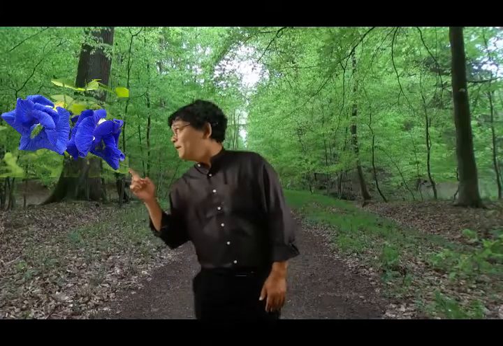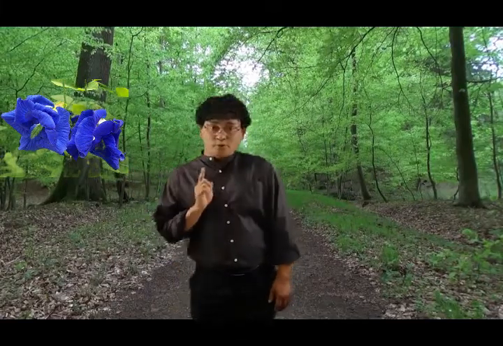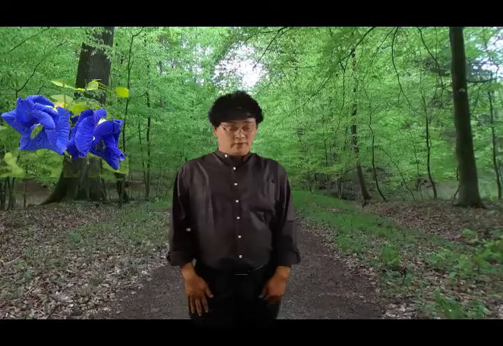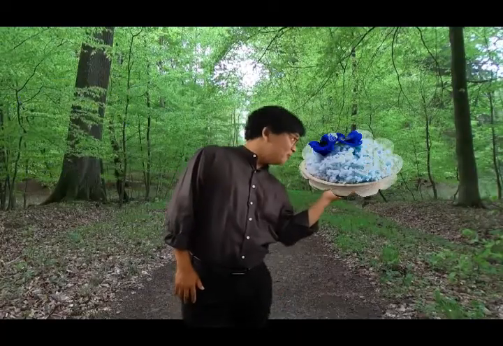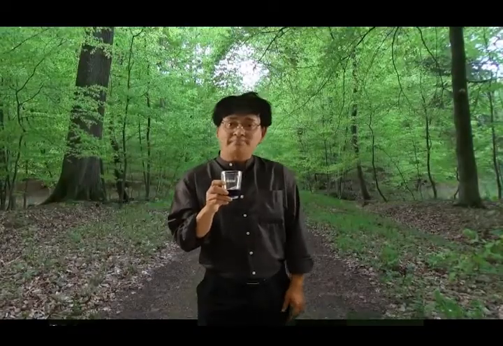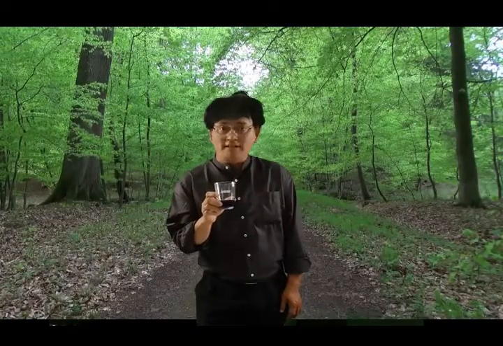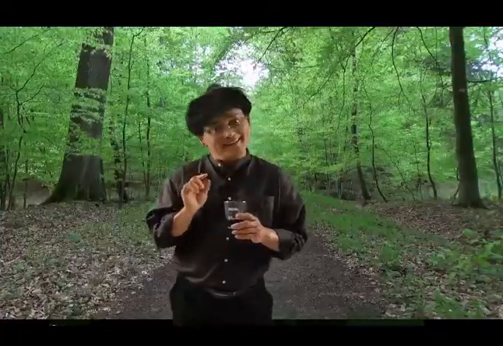This is a blue pea flower. We use the blue pea flower to make nasi kerabu. The most interesting part of this blue pea water is it can change color. Let's do some magic!